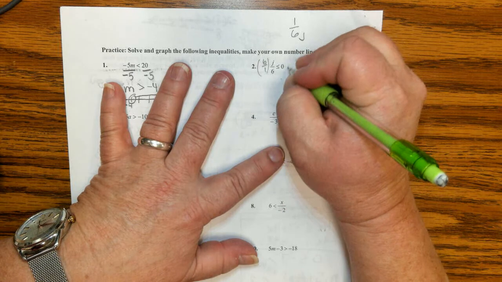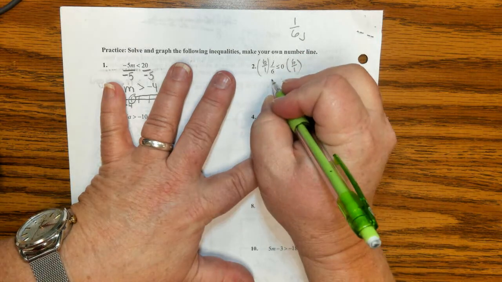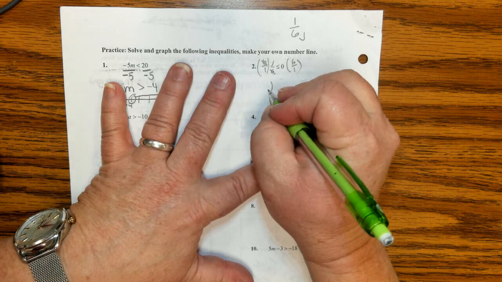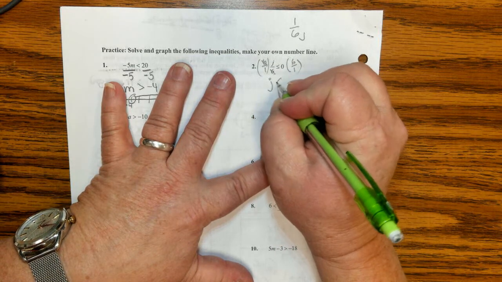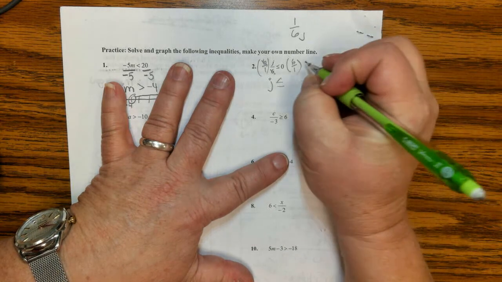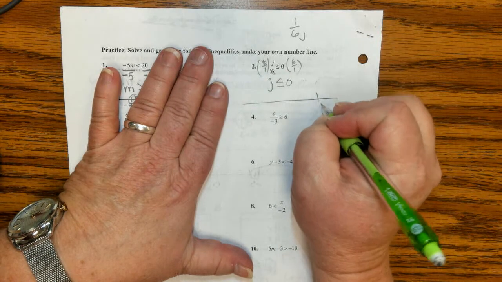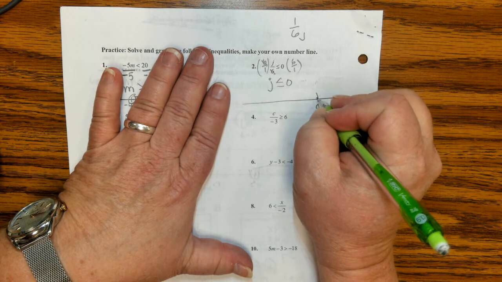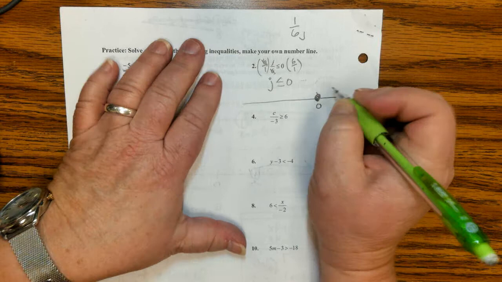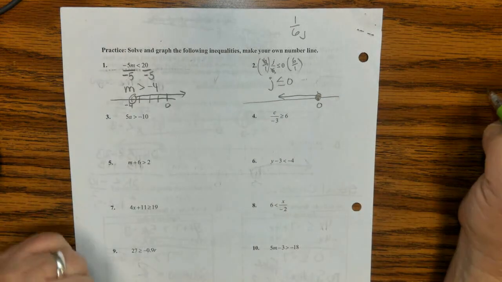6 over 1. J, that cancels the 6's out. J is, no, because it's not a negative, less than 0. Here's my number line, here's 0. It's less than or equal to, so a closed circle, and I'm going to go this way. That's hard.